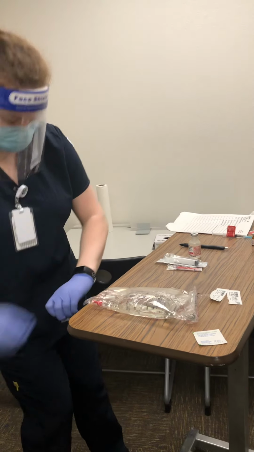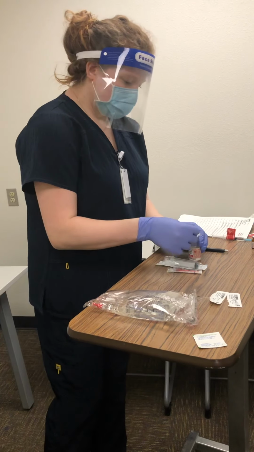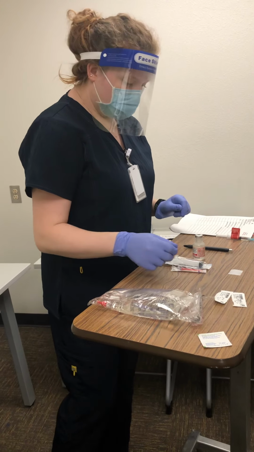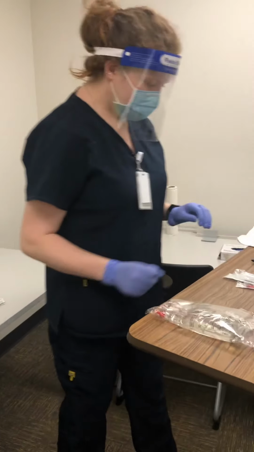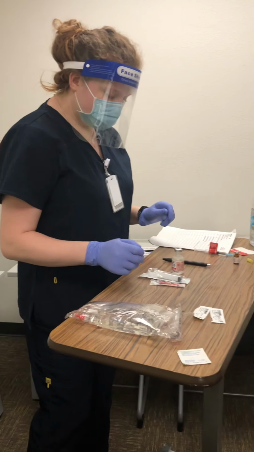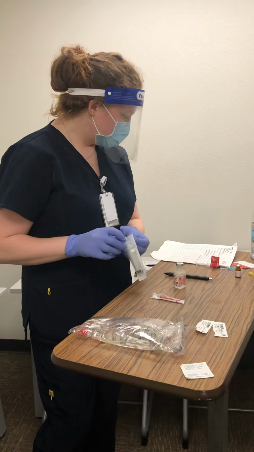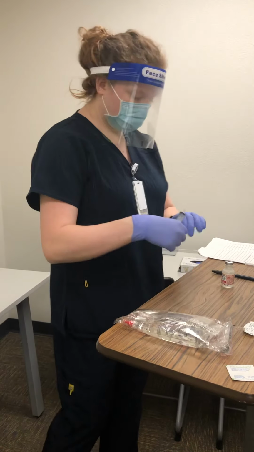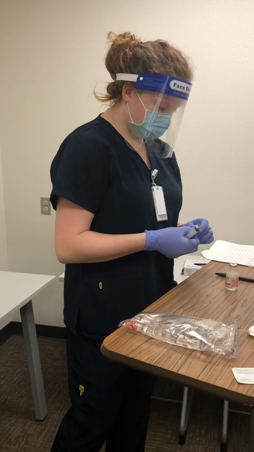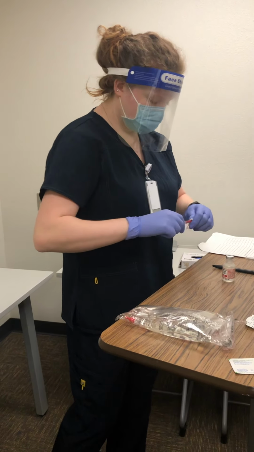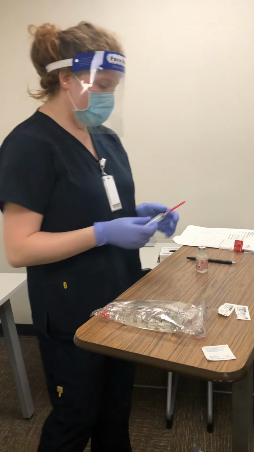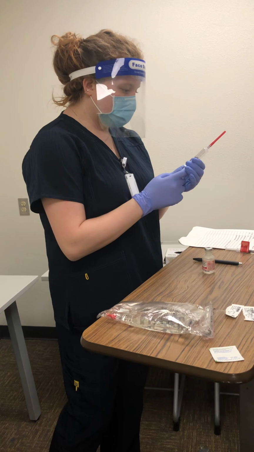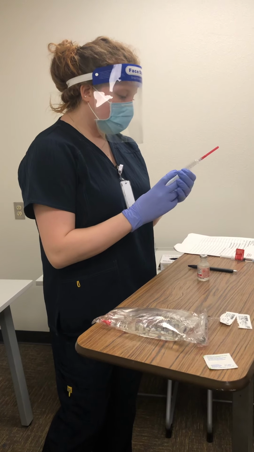So now I am trying to make sure I don't overrun my time. Alright, so that's going to dry for 30 seconds. And while that dries, I'm going to get this ready. Okay. So again, 10 mLs of potassium. I'm going to withdraw that much air.